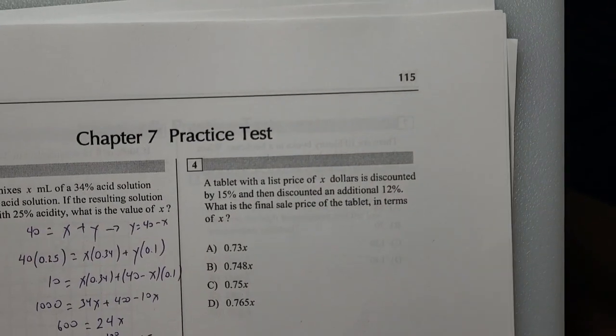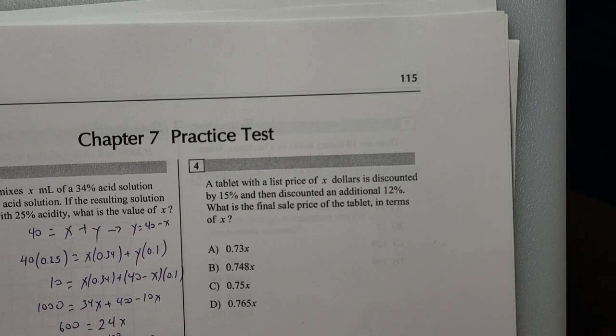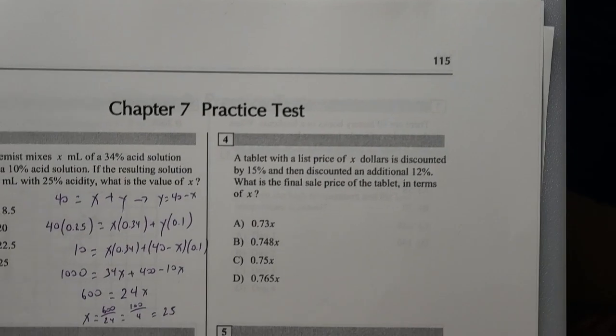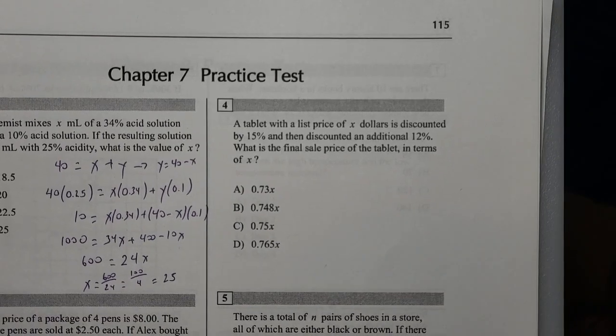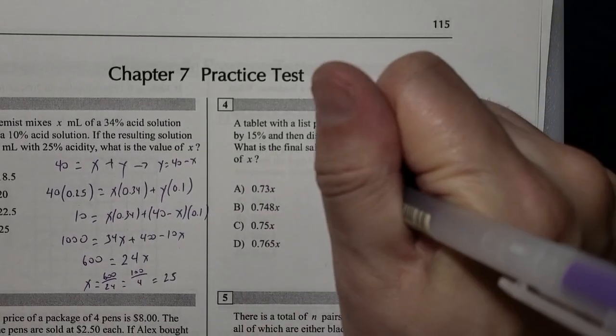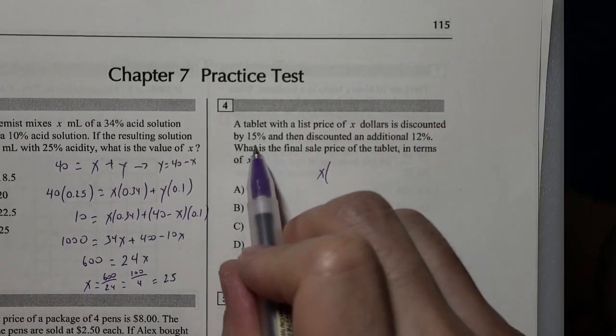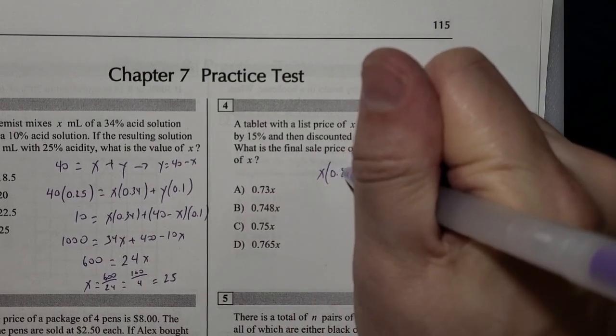A tablet with a list price of X dollars is discounted by 15% and then discounted by an additional 12%. What is the final price of the tablet in terms of X? If you go shopping, this is an easy question to set up. All right, so what's the price after the 15%? That's X times 1 minus 0.15, which is 0.85.